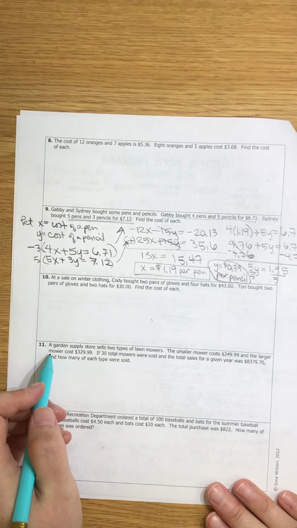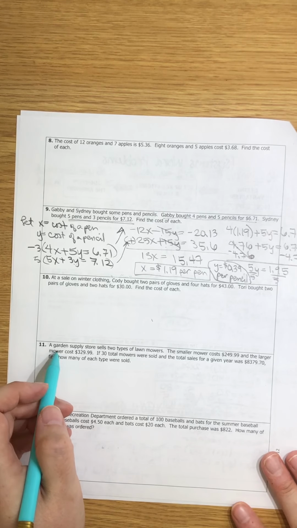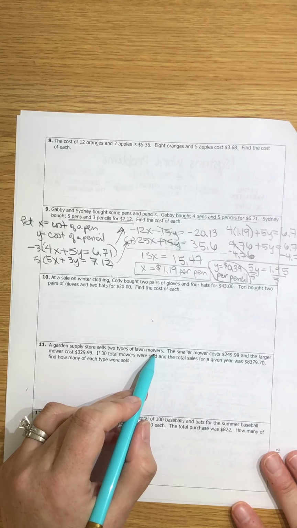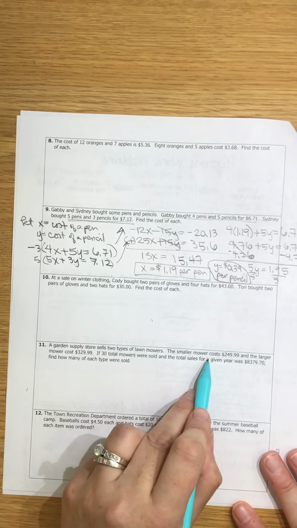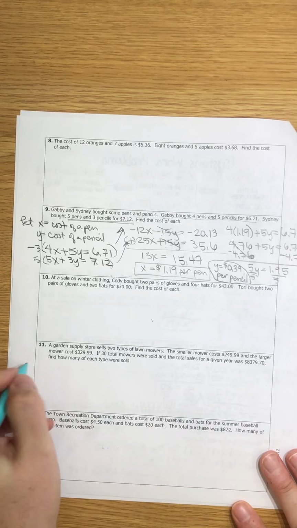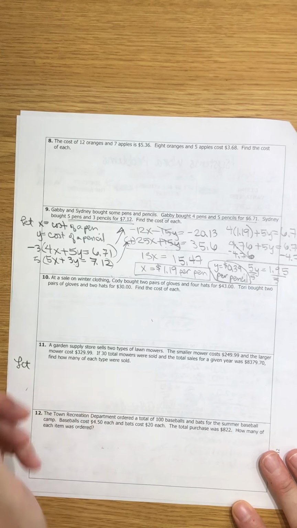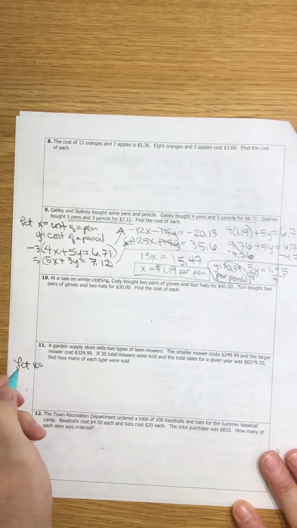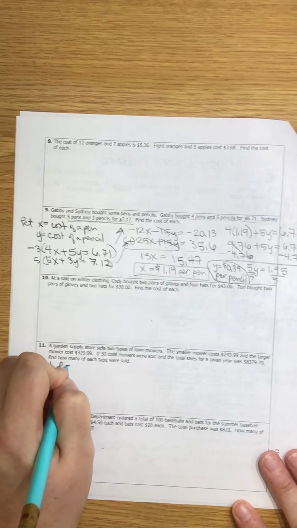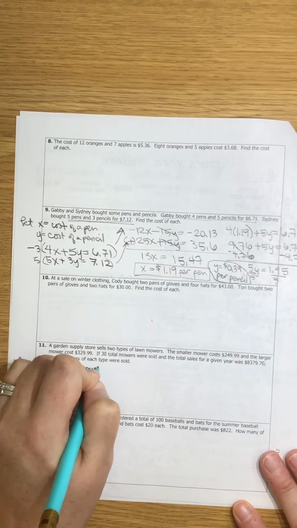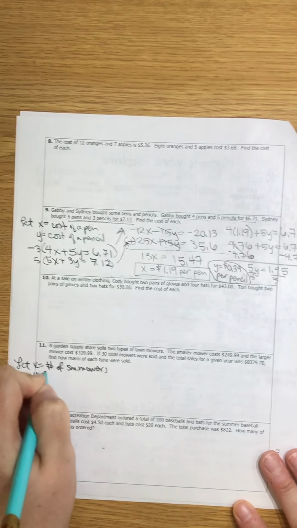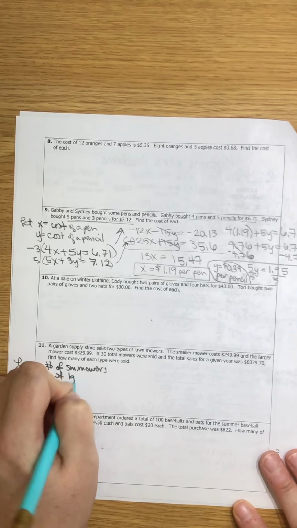So let's see, number 11, it says a garden supply store sells 2 types of lawnmowers. We have a small mower and a large mower. I'm just going to go ahead and do my let, and we need to find out how many. So this time it's not the cost, it's how many. So let X be the number of the small mowers and Y be the number of large mowers.